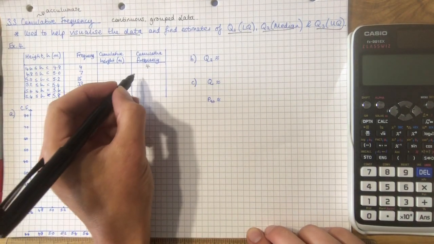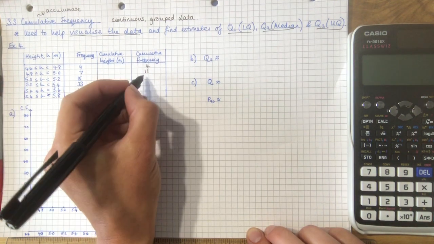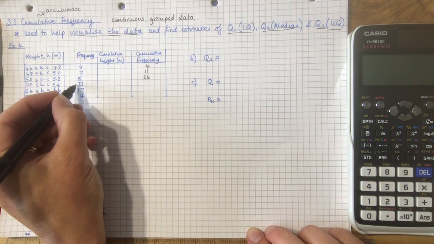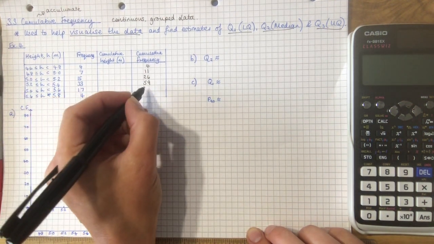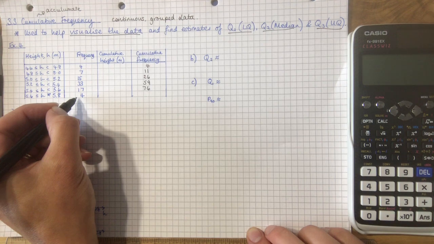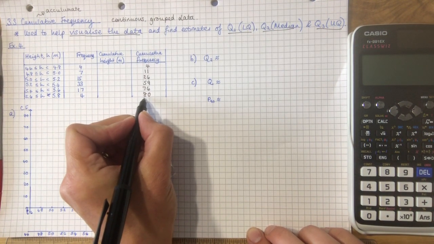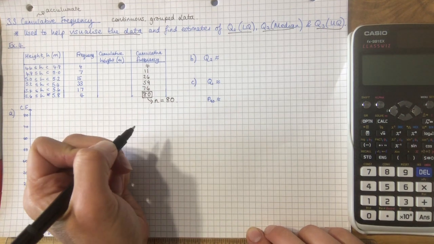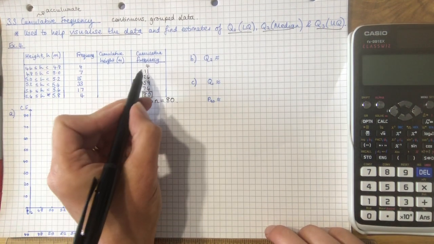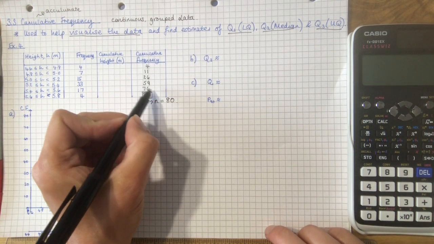We've got 4, and then we're going to add on 7 to get 11, then add on 15 to get to 26, add on 33 to get to 59, add on 17 to get to 76, and then finally add on 4 to get to 80. And of course we would expect that this value at the end is the same as the sample size. We're told there are 80 giraffes, because all we've done is add up all the frequencies and record this addition at each stage.